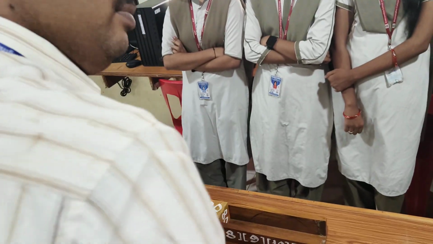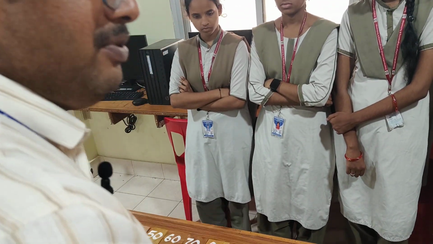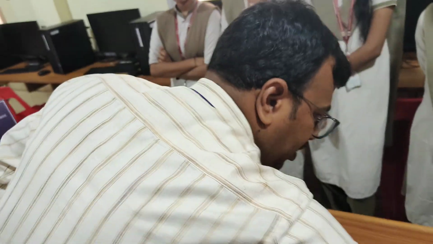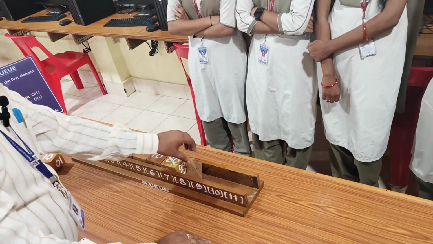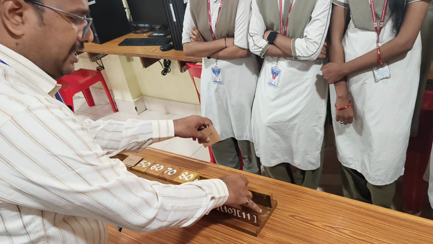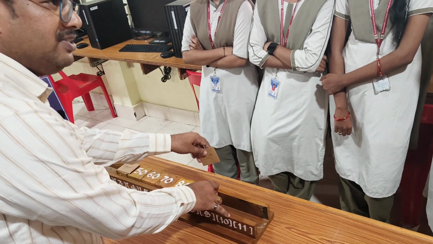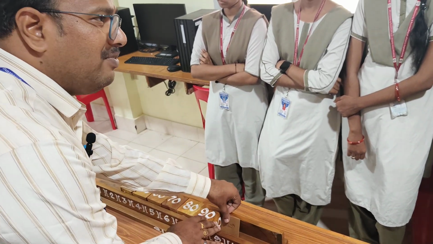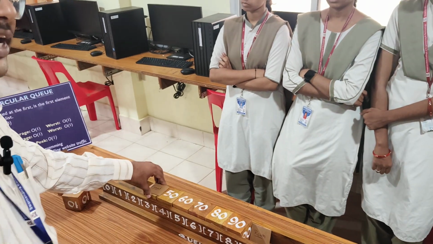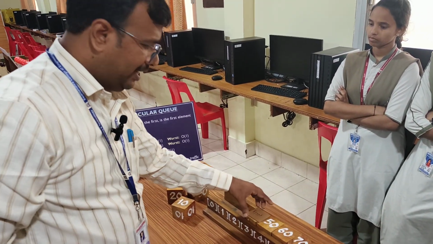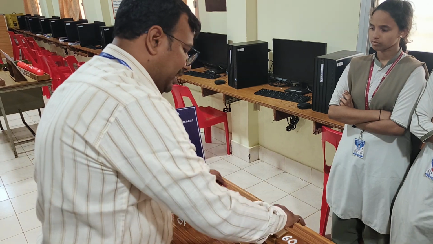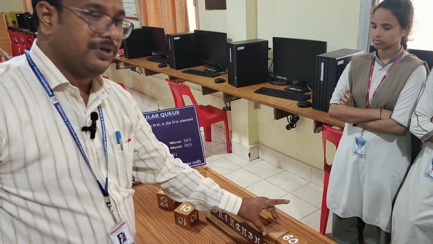Now we are inserting another element 80. Now rear is increased by 1. Now we are calling the NQ operation. Again we are calling NQ operation, which means check whether the Q is empty or not. Q is empty, so rear is increased by 1. Now we are calling DQ operation. DQ means deleting. So 40 is deleted. Now 50 is the front position.